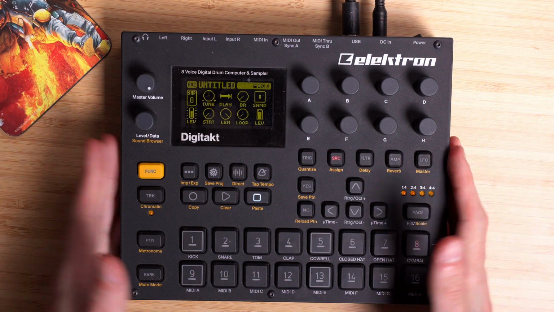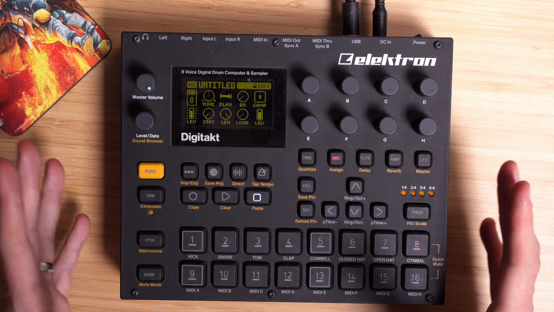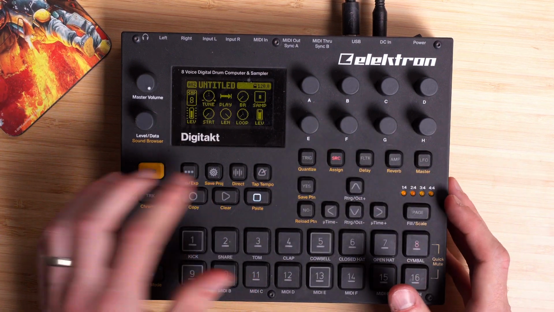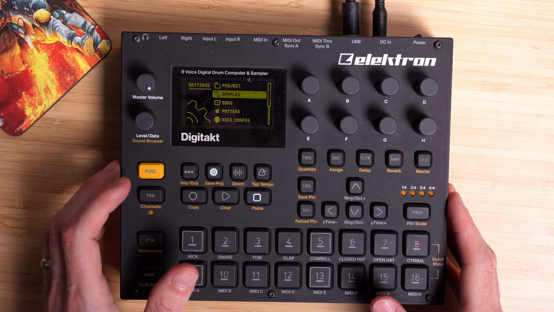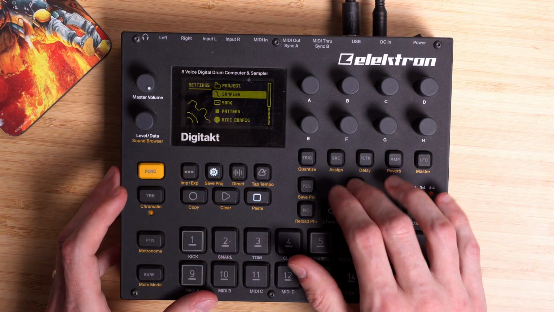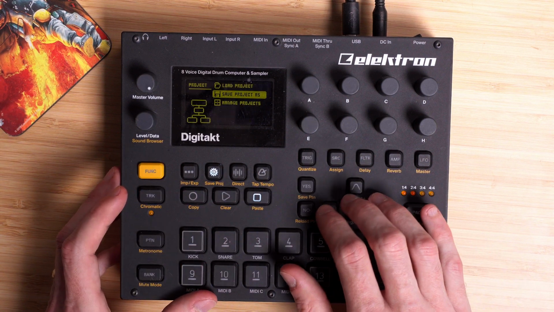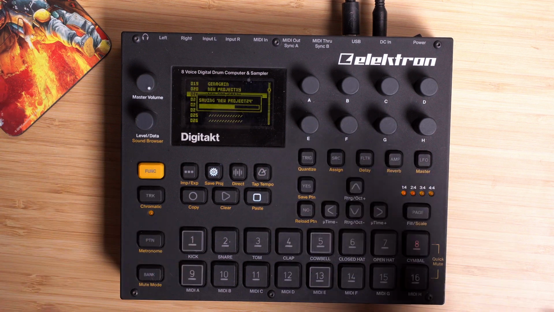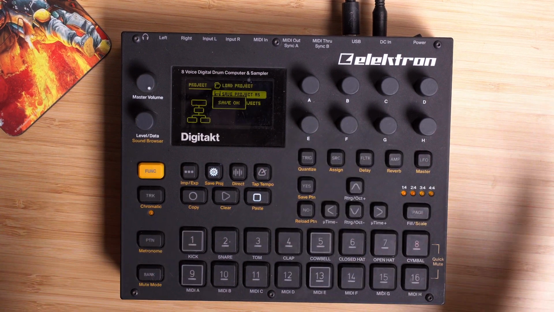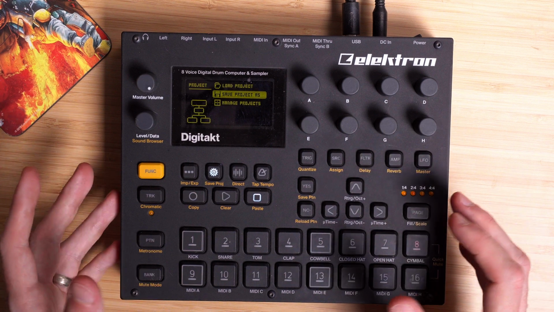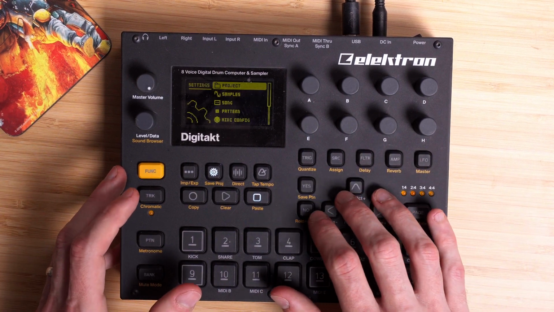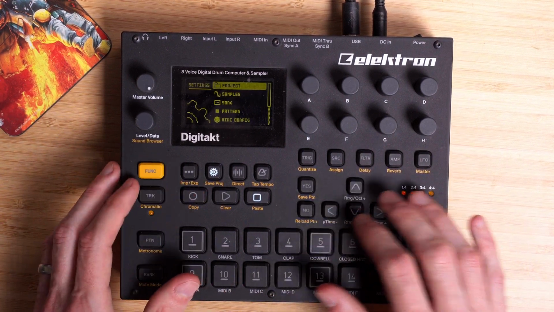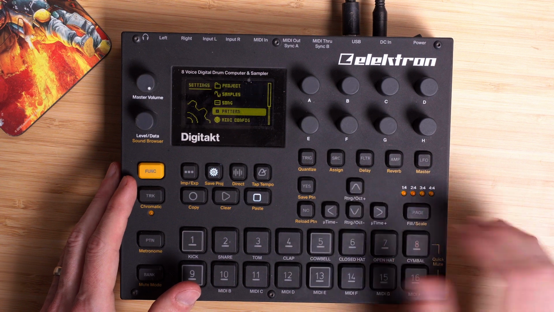When working with the pattern, you can save the pattern as a whole to the project, but you can also save the kit. If we press the project button, we need to first save our project. And saving this project will store all of the patterns and all of the samples in use, of course. So now in the project menu, we can go to the pattern menu.